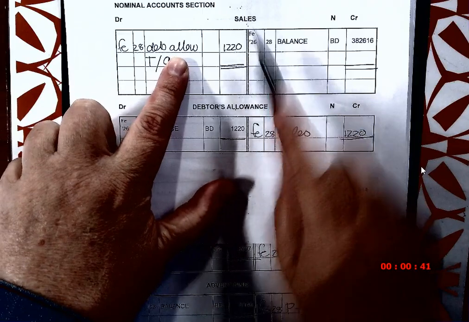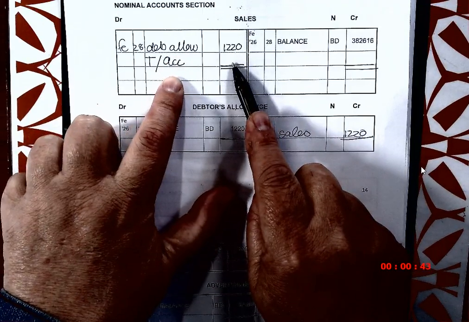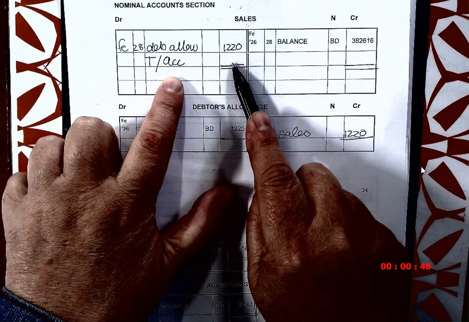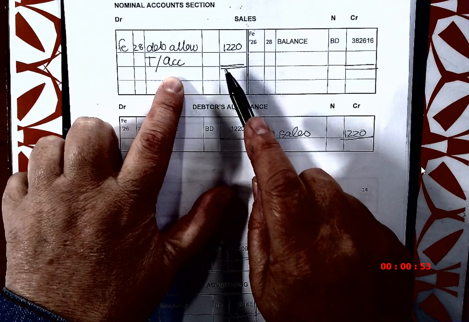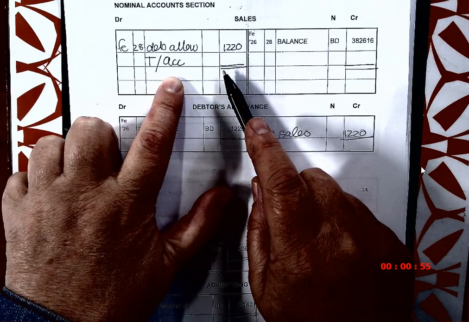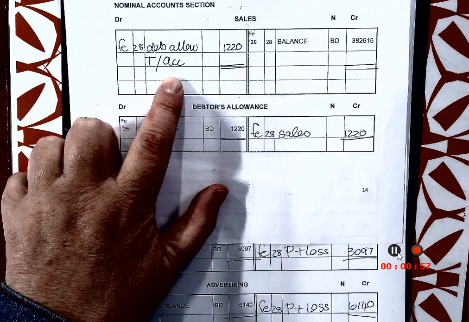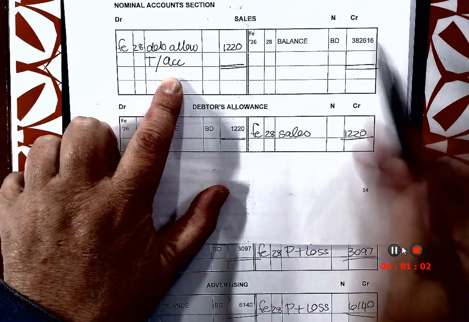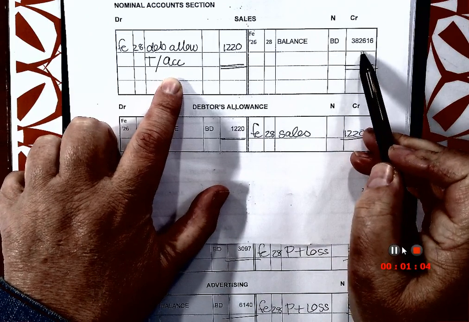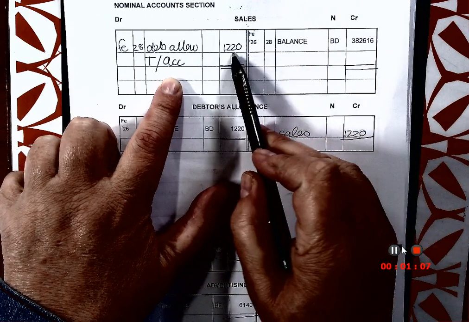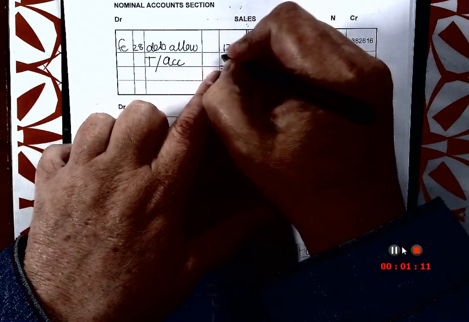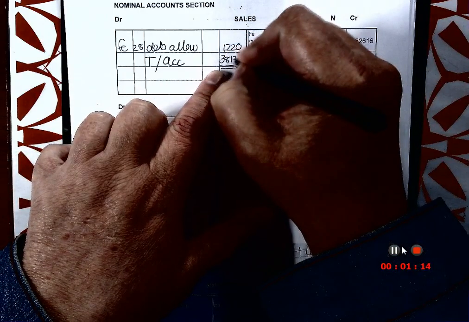Penyo, how am I going to get that trading account amount? Anybody who wants to help? Okay, so what am I going to do? I'm going to balance. So I'm going to say 382 less 122 gives me this, which is what? 381396.